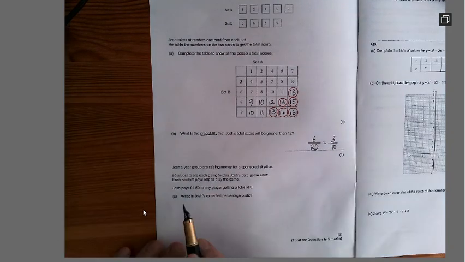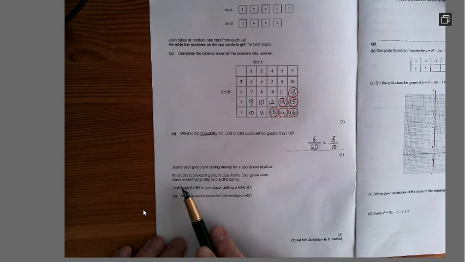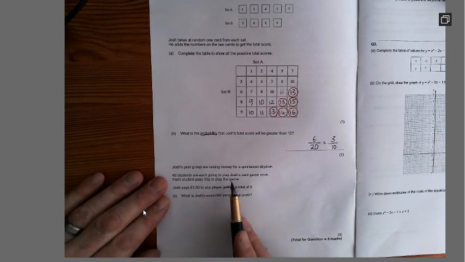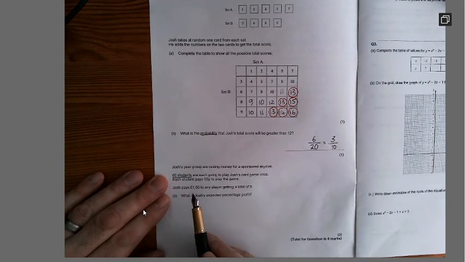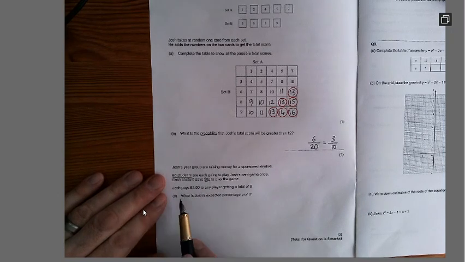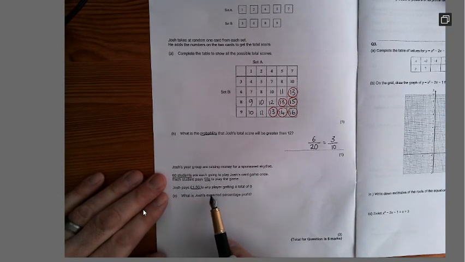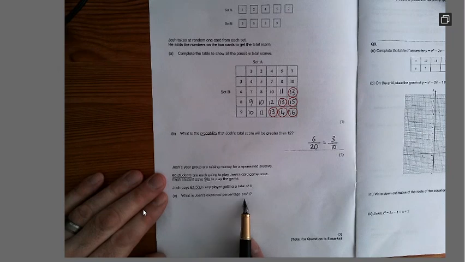it now says Josh's year group are raising money for a sponsored skydive. 60 students are each going to play Josh's card game once. Seems important. Each student pays 50p to play the game. Josh pays £1.50 to any player getting a total of 8. What is Josh's expected percentage profit?